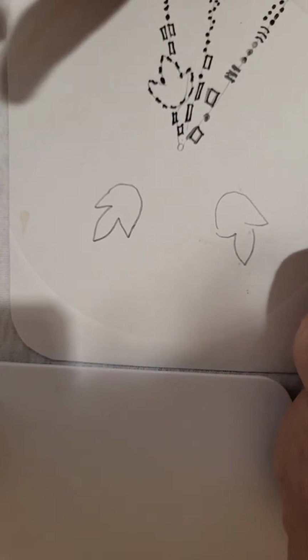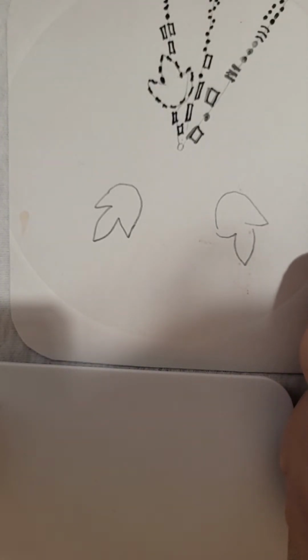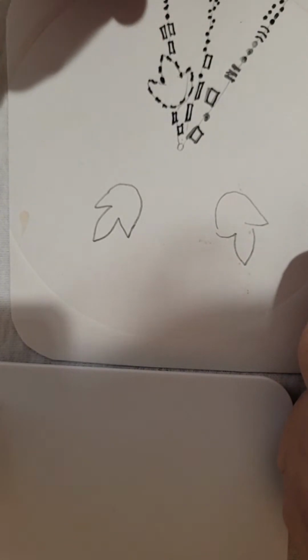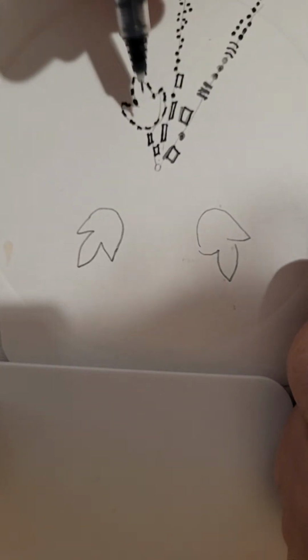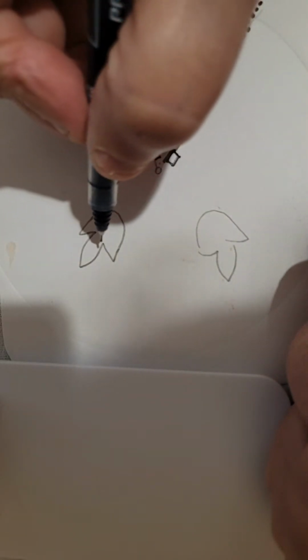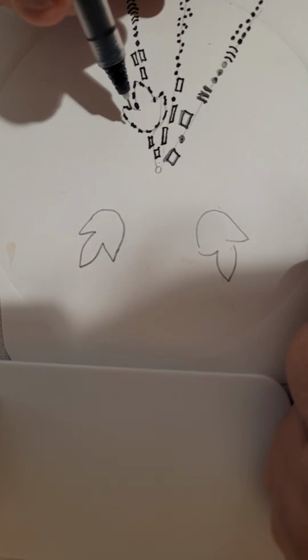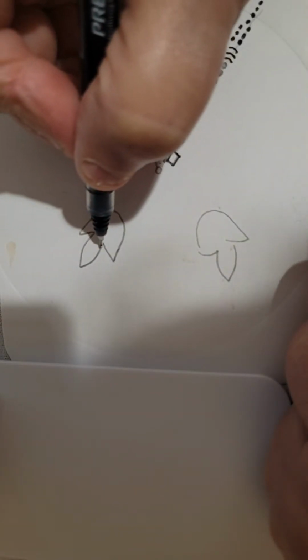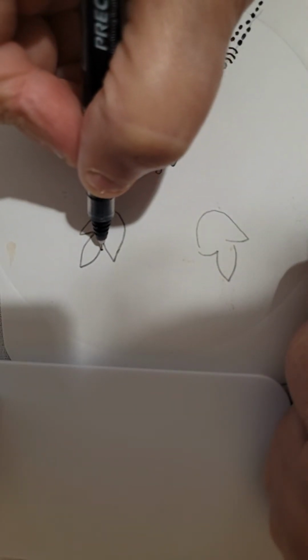Okay, so I'm going to just work on my little leaves here because they're going to become a part of a void. I'm not going to fill the leaves in. Maybe I will with color, but they're going to become a color void more than anything. And so this one I did with lines. Let's see here.